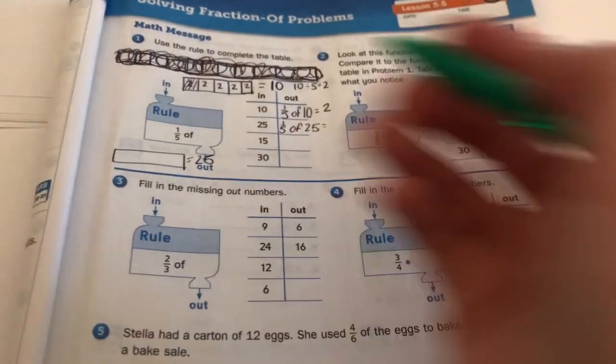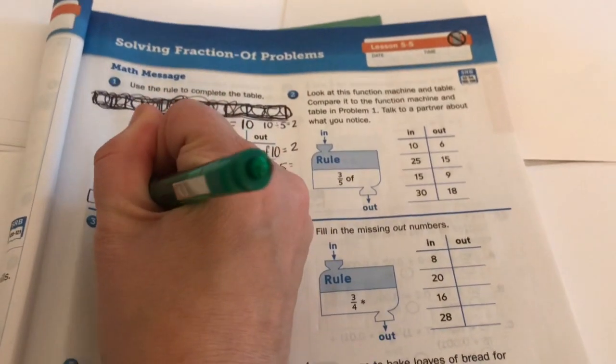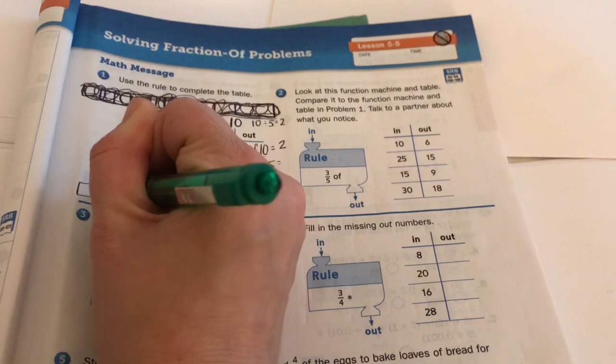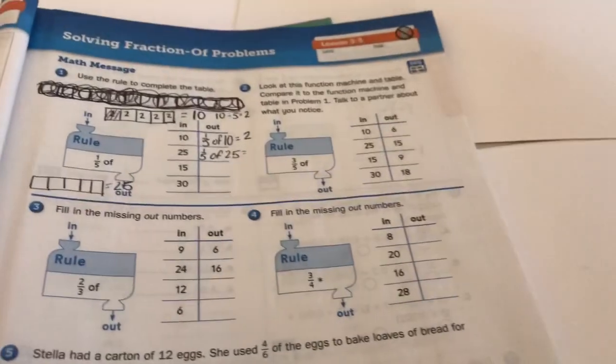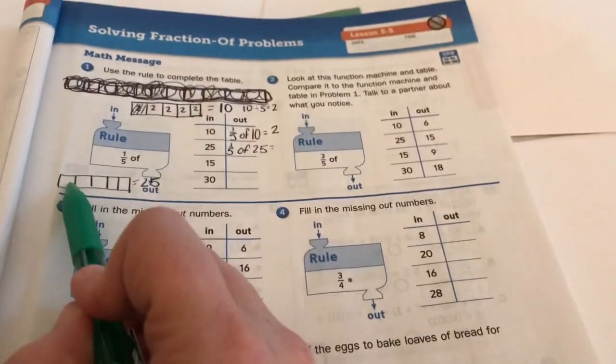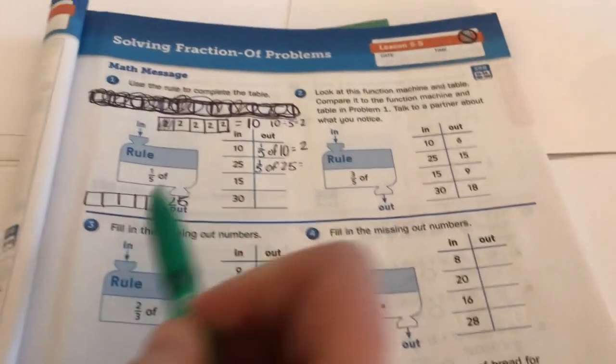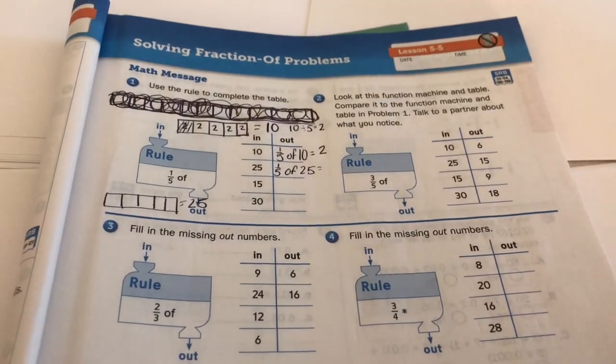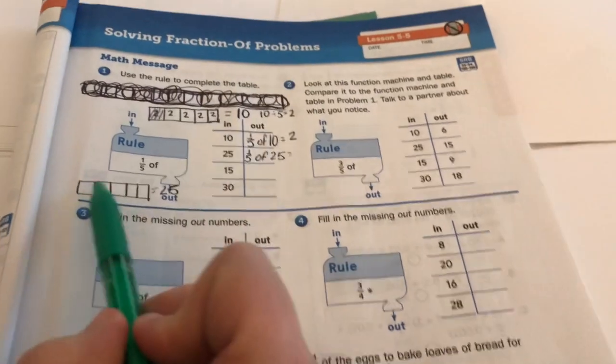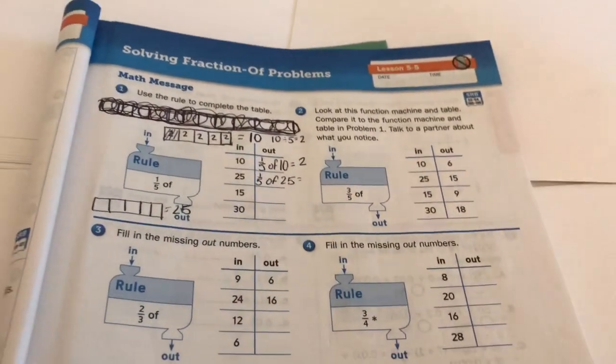Well, since we're still dealing with fifths here, we're going to break this into fifths. So I need to think about each of these sections of fifths are going to be worth how much, or how many people are going to be represented in each of these.